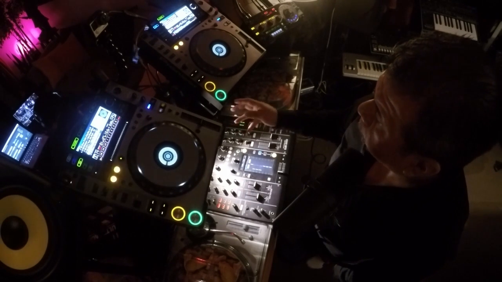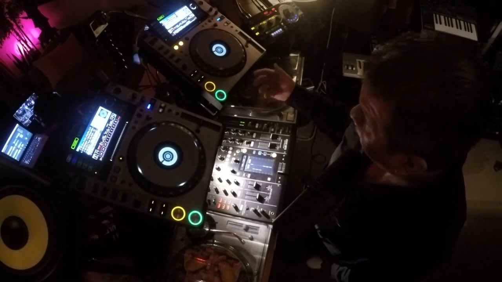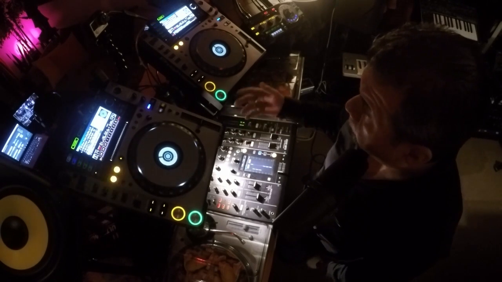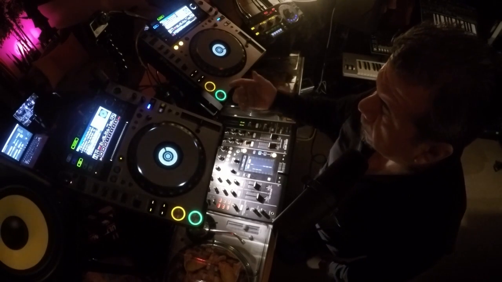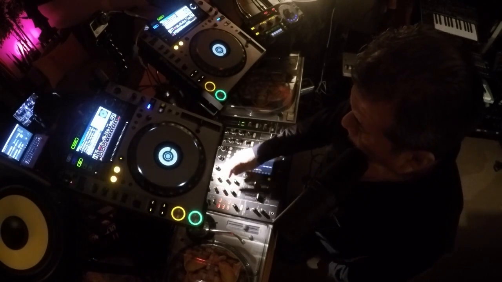That was a pretty smooth blend. Not as smooth as I'd like it to be, but considering I did it without headphones and I didn't use a sync button, which is the key to be able to blend stuff correctly.